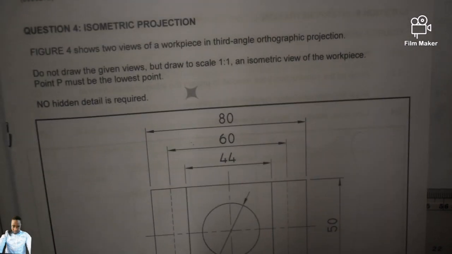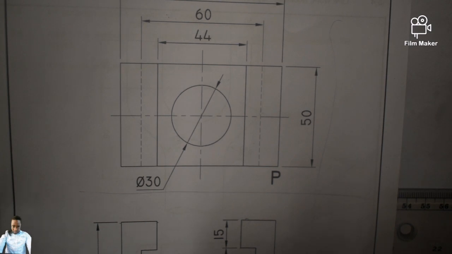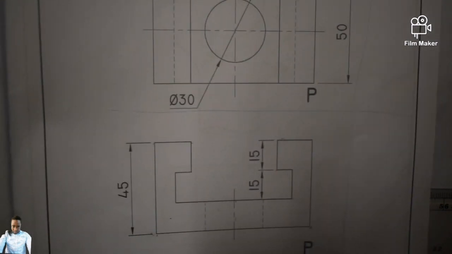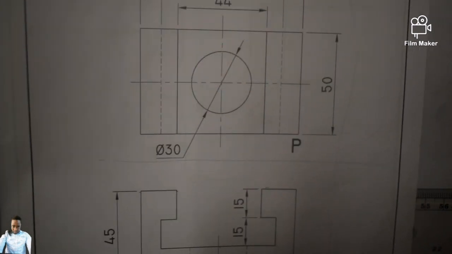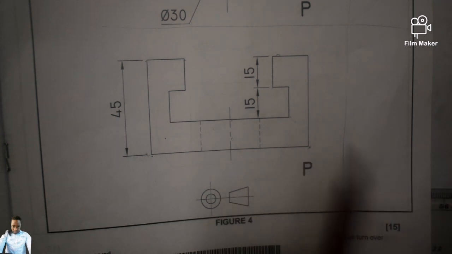So the very first thing that we picked up here is that these views are given in what? In third angle orthographic projection. So it takes one to remember third angle orthographic projection. What is the difference between these two, the third and the first? And we confirm again with what? With the projection symbol. Didn't I upload it? I think I've uploaded this one.